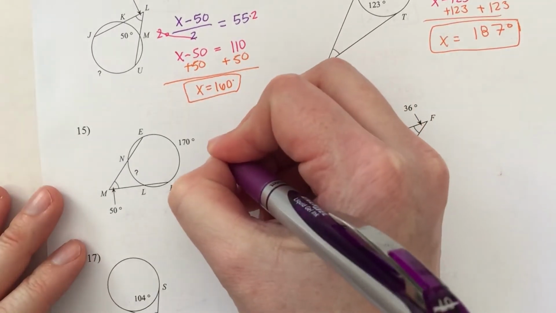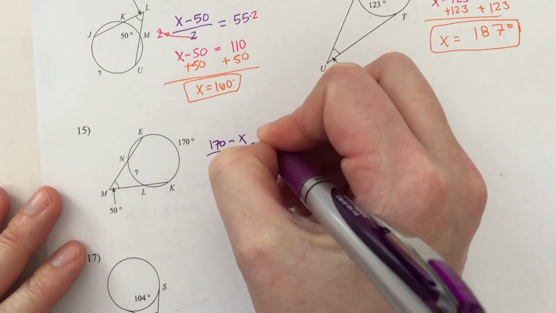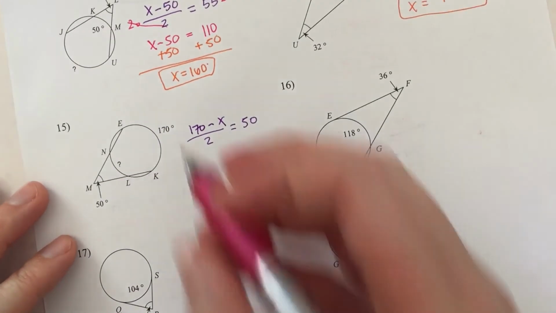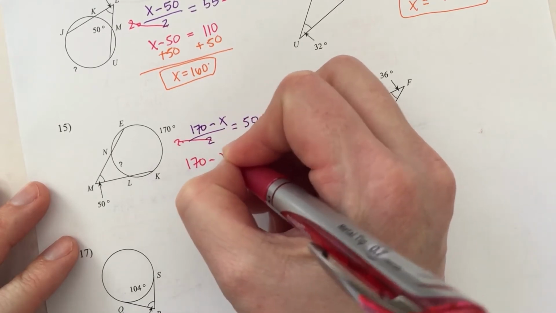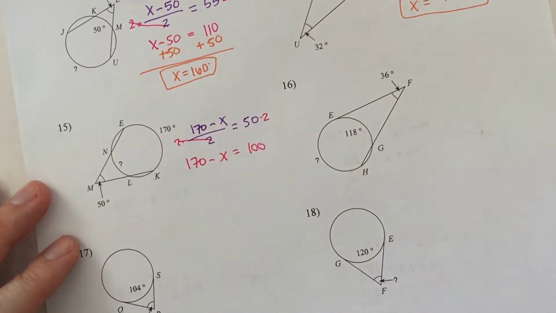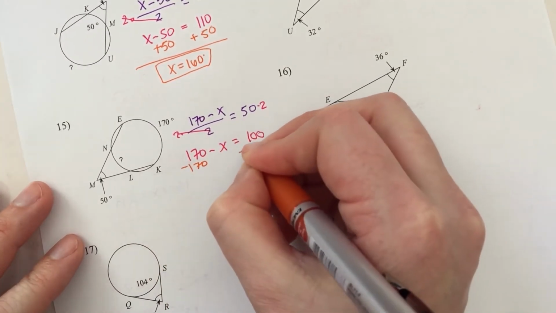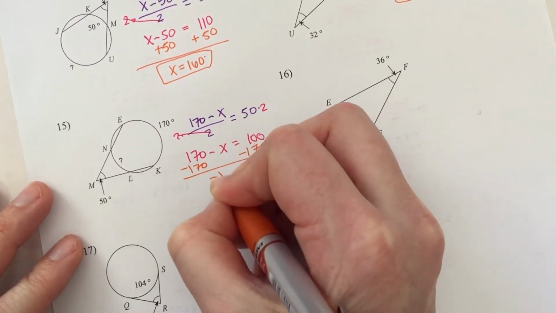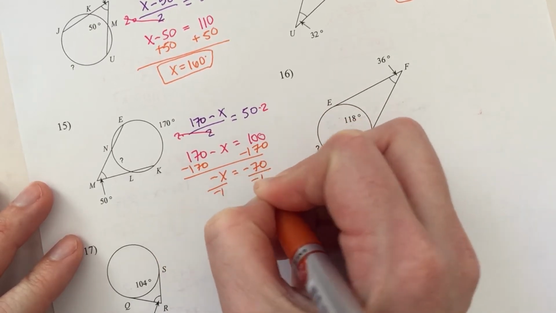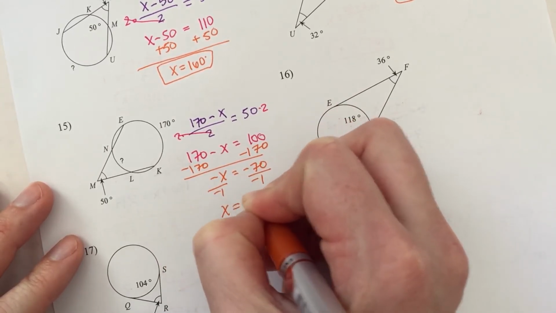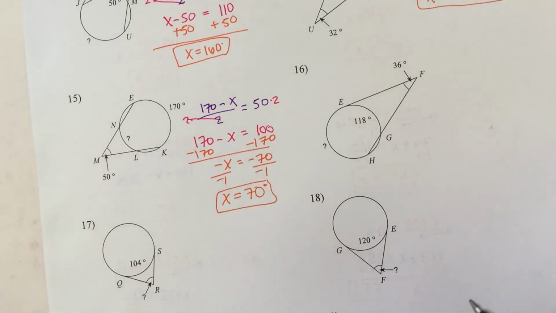Set it up. 170 minus the small arc divide by 2 equals the angle. Times by 2. 170 minus x equals 100. Minus 170. Negative x equals negative 70. Divide by a negative to get x is alone, 70 degrees.